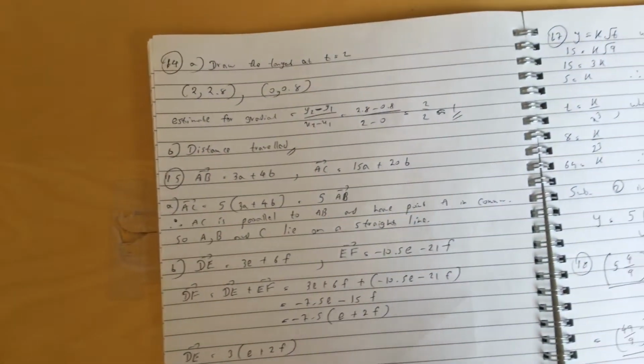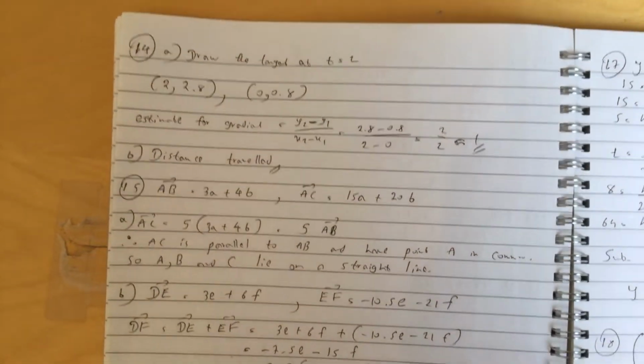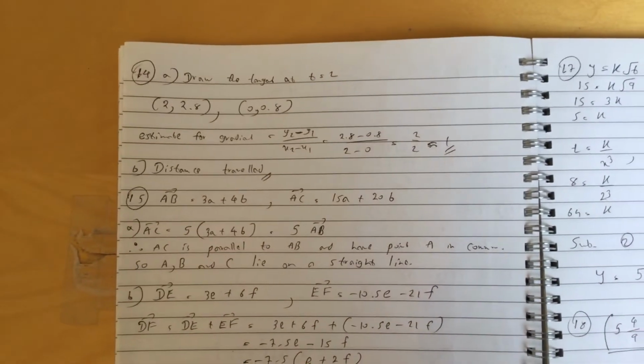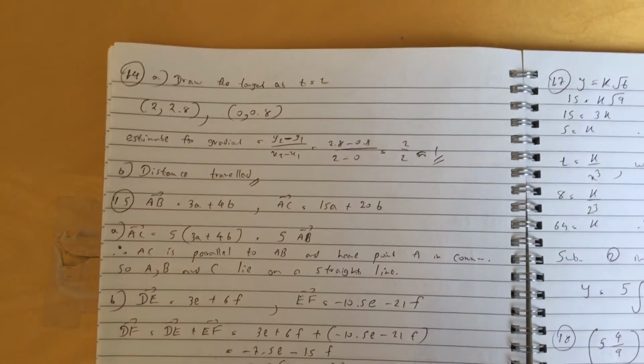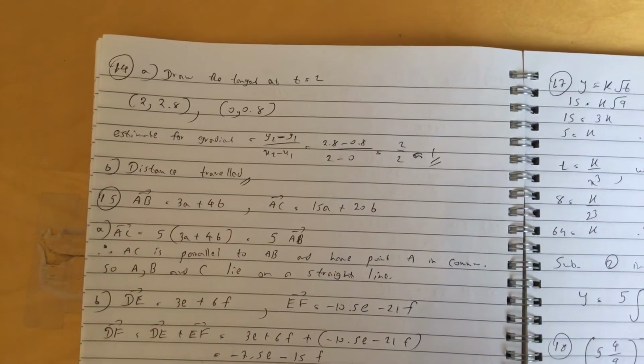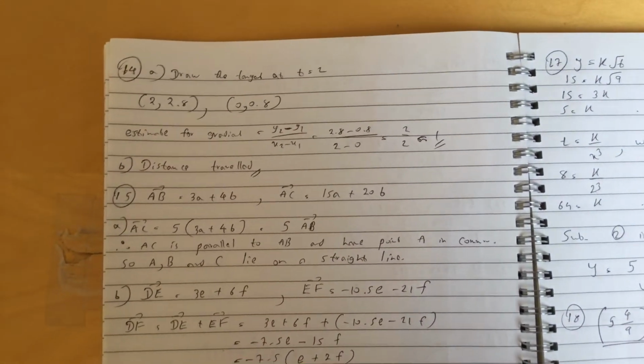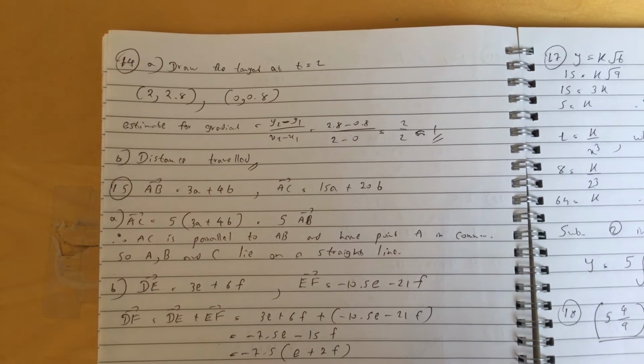Okay. Question 14. So this was like working out a gradient on a graph. So just draw a tangent line at t equals 2. Just a rough line. Okay, this is again an estimate. So at t equals 2, the point is 2, 2.8.